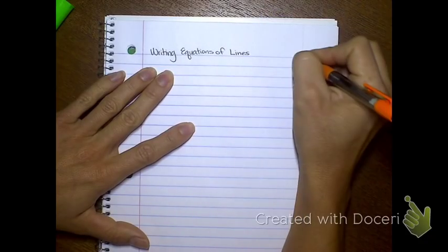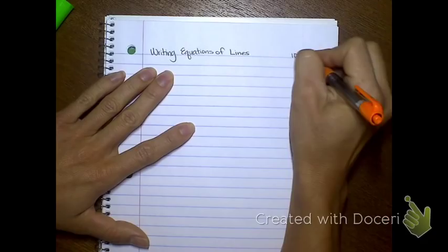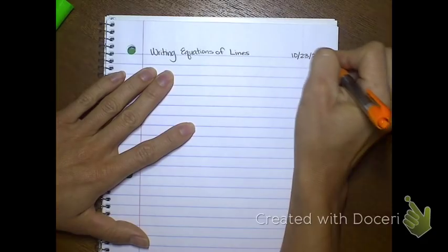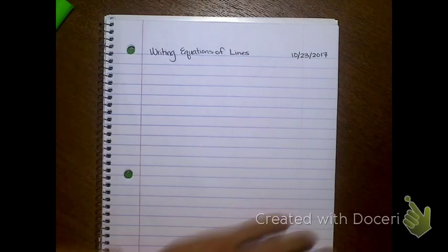Okay. The date today is the 23rd. Make sure you number your page down in the bottom right corner, right? Way down here, you should have page 25, right? Okay. So, writing equations of lines.